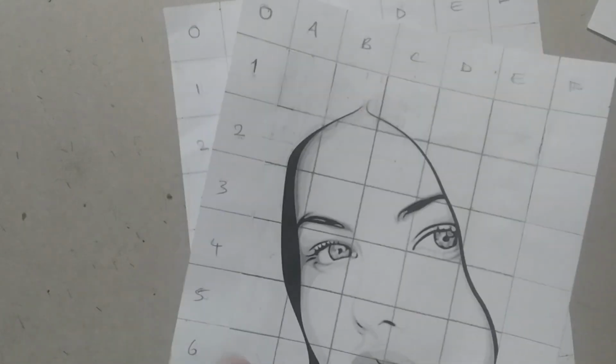So you repeat this process. Just focus on individual squares and transfer the information that you find in that particular square into this. So it's about locating the shapes, okay? So this is the work that you have to do.